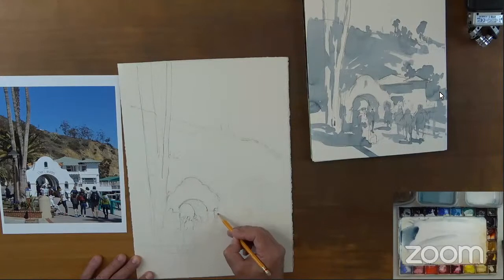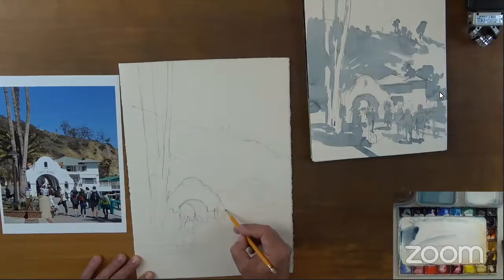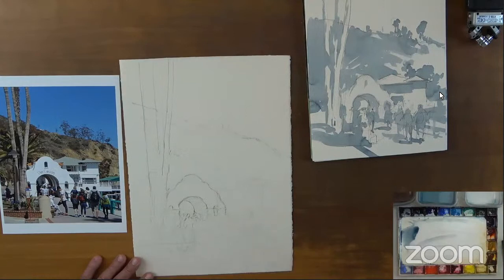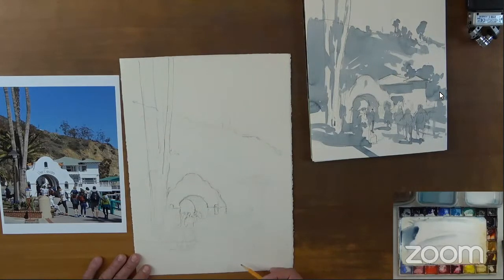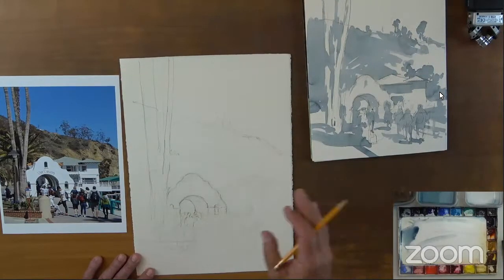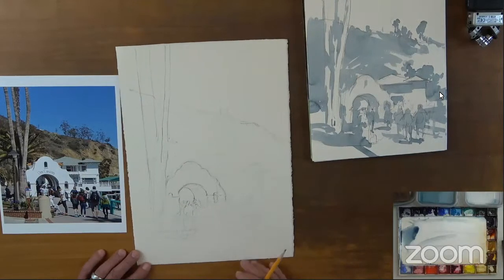It's important to remember when you have a scene like this with a lot of people walking around, you don't need to draw every one of them with the same amount of care and detail. As long as I have a couple of the more important figures looking convincing, a lot of the other figures can just be simpler dashes of paint.